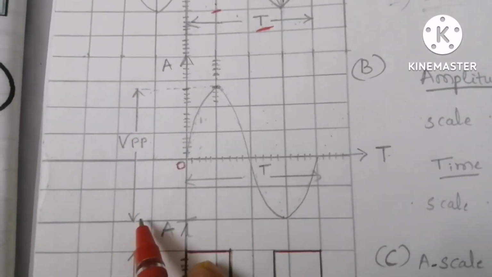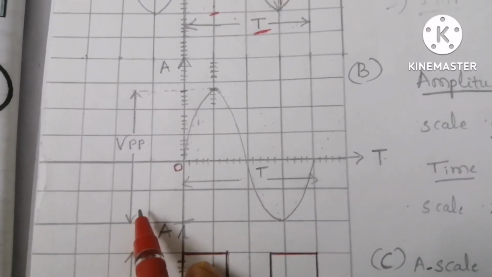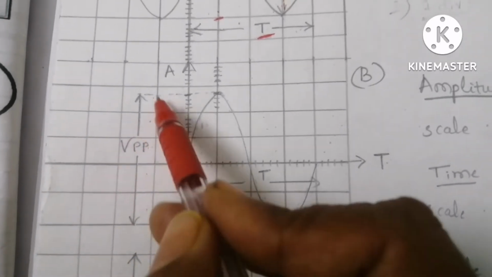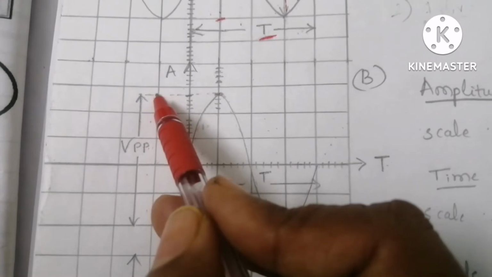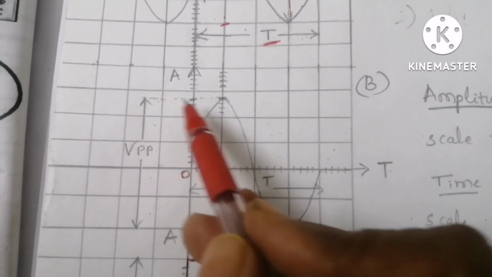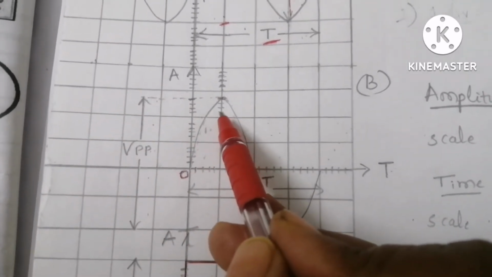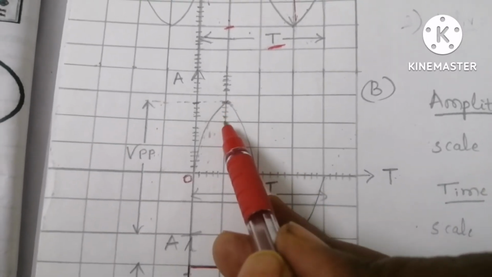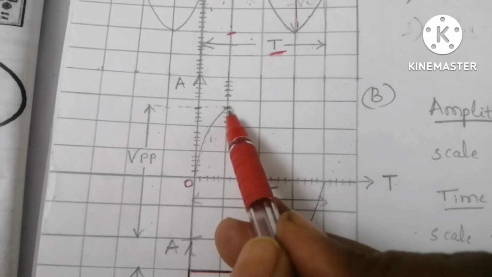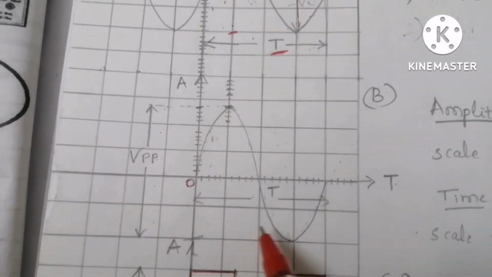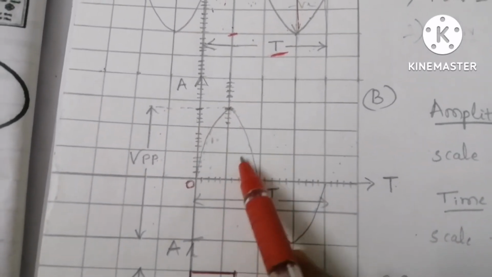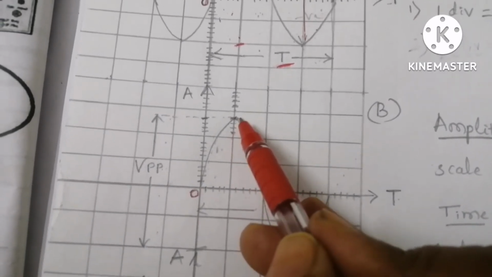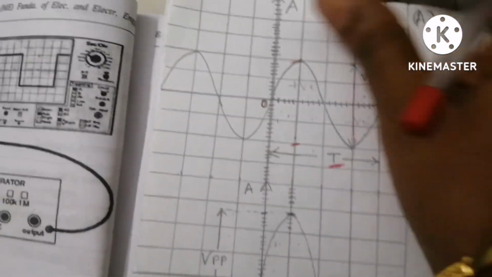You should measure the number of divisions first. So this contains 1, 2, 3, 4. Above 4 it is not a complete 5; above 4 it has some subdivisions. After 4 I can take it as 0.2, 0.4, 0.6, 0.8. So 4 plus 0.8, 4.8 divisions it has: 1, 2, 3, 4, 4.2, 4.4, 4.6, 4.8.